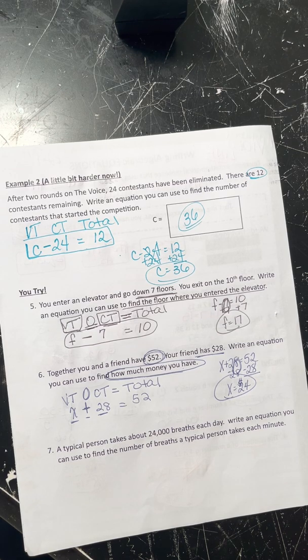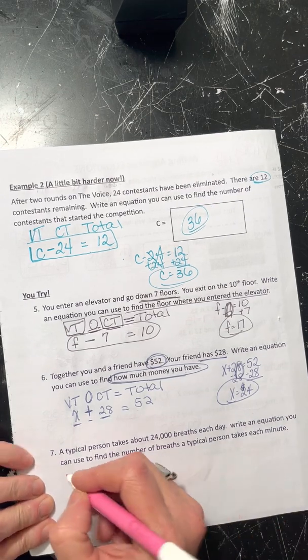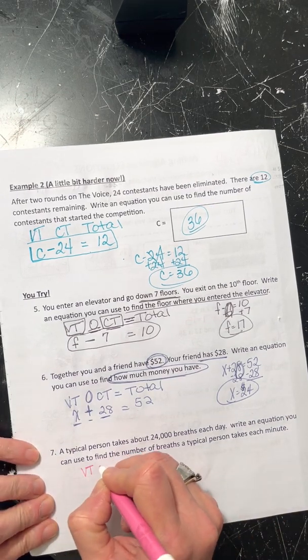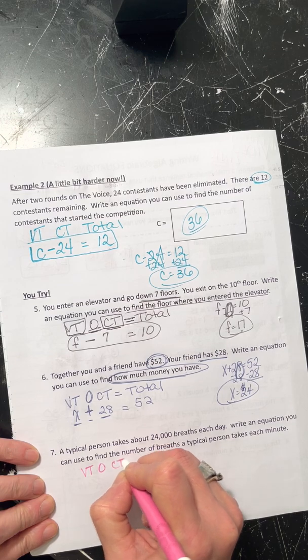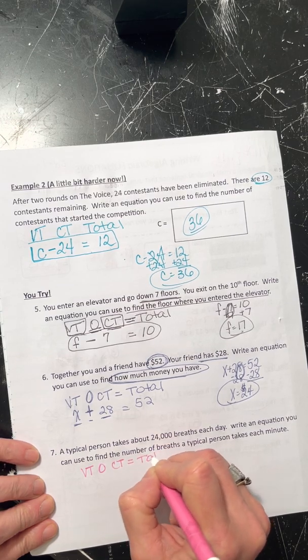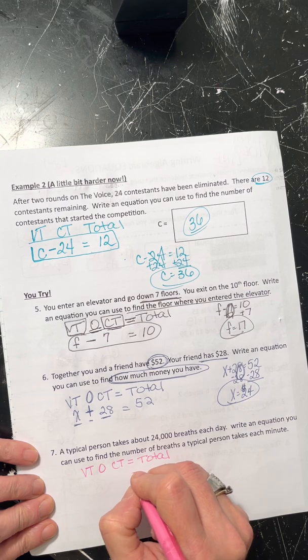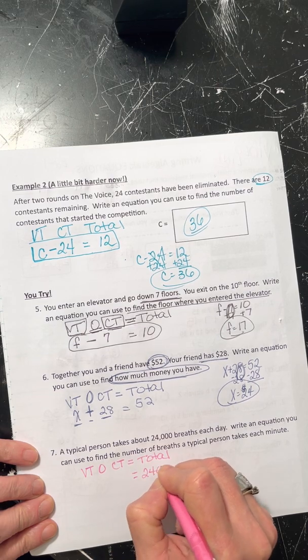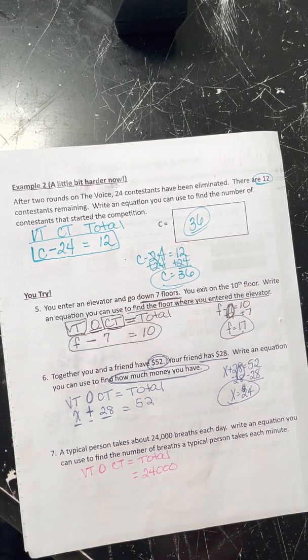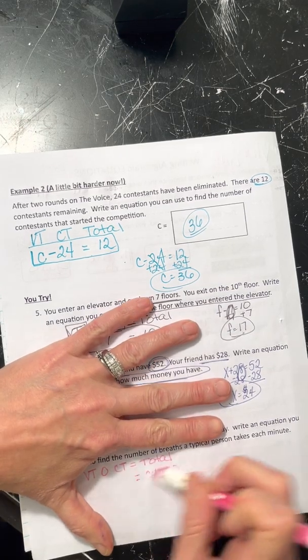A typical person takes about 24,000 breaths each day. Write an equation you can use to find the number of breaths the typical person takes each minute. Okay, well, this one's a little bit harder. All right, so we know we're going to have a variable term, an operation, a constant term, an equal sign, and a total. Okay, and we also know that 24,000 is going to be our total. 24,000 breaths a day. Well, no, that's 24,000 in a day.